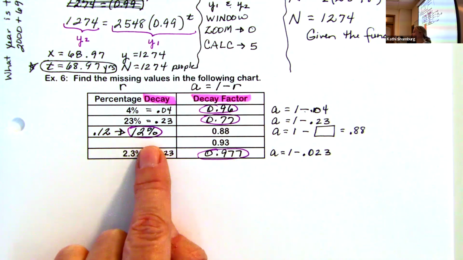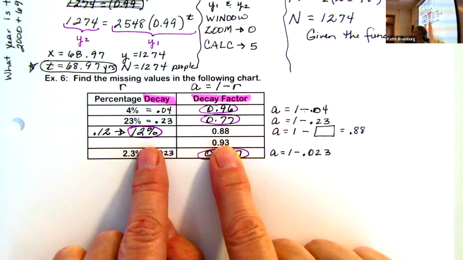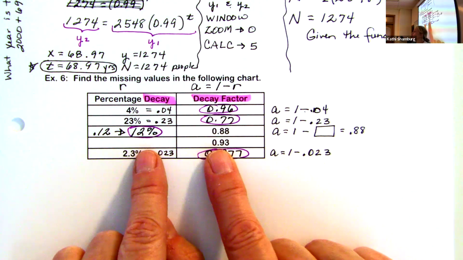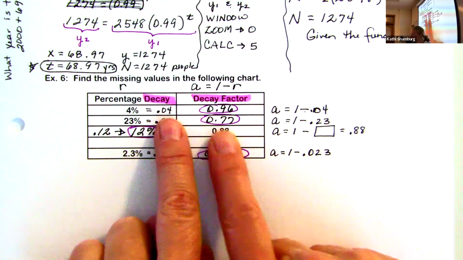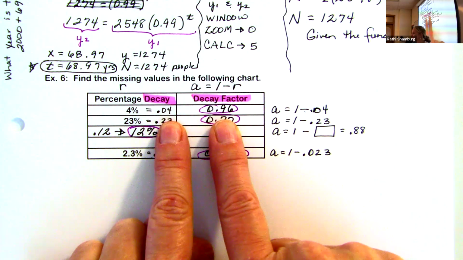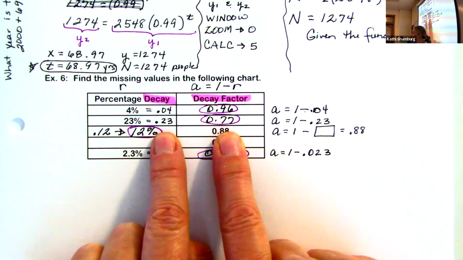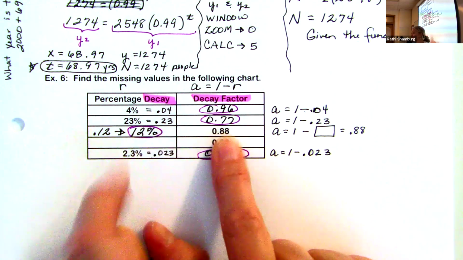If it's not, don't worry about it. But if I go, 88%, what plus 88% is 100? It's 12, and then double check, 12% plus 88% has to be 100%. Same thing here, 0.04, that's like 4% and 96%. Those add up to 100%. 23% and 77% add up to 100%.